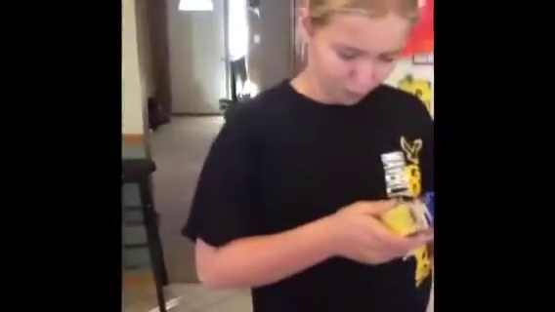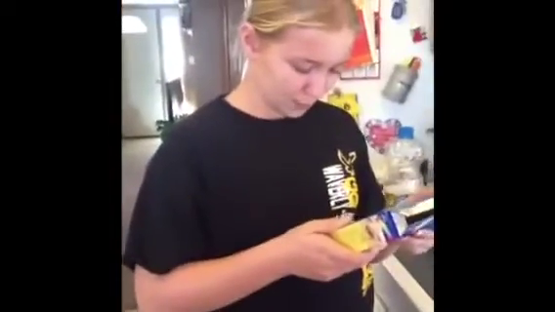Okay, she pushes them in. We don't know exactly what shelf to put them on, so hopefully the bottom, so then they won't get burnt. And now we close it up, and now it will go into the oven. Okay, we'll be right back after this commercial.